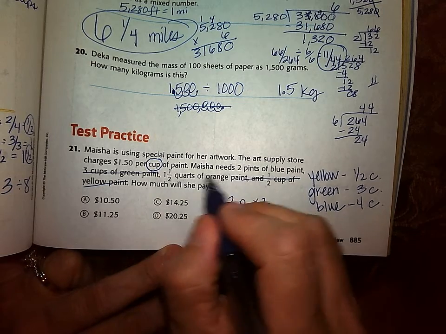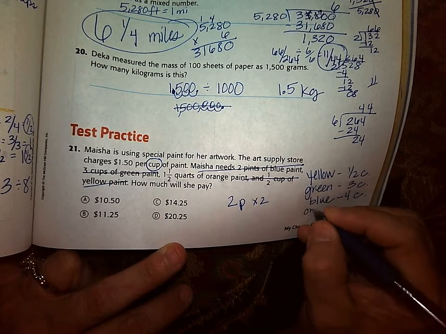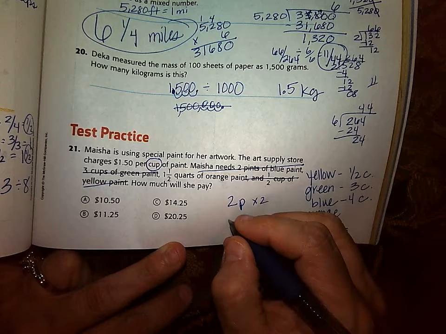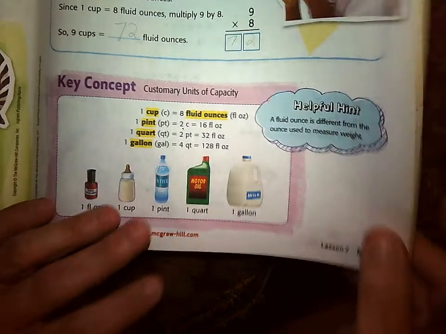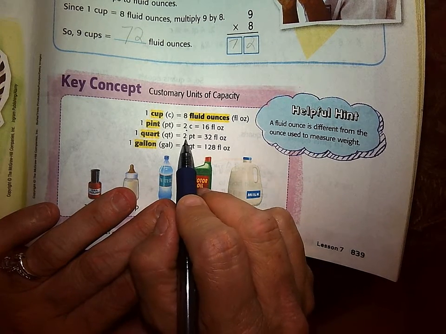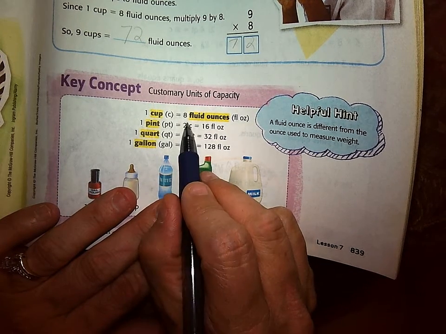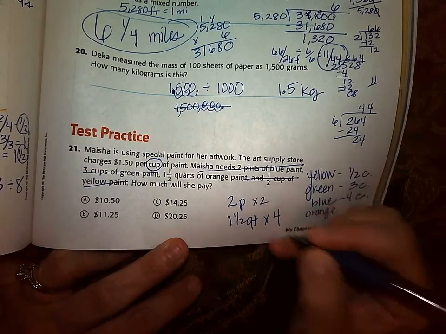And then the last one is 1.5 quarts of orange. She has 1 1/2 quarts times how many cups are in a quart? Well, there's 2 pints, and there's 2 cups in each one. So 2 times 2, it's 4. 1.5 times 4.